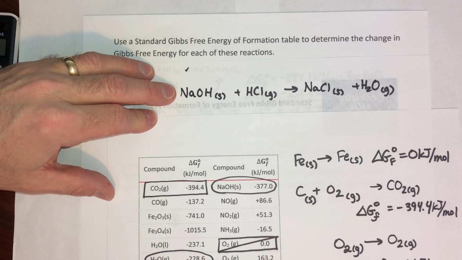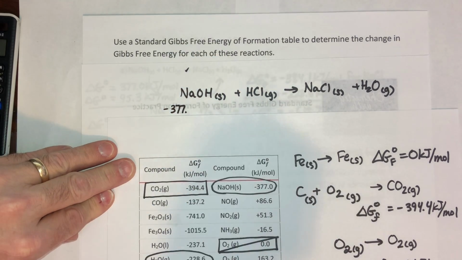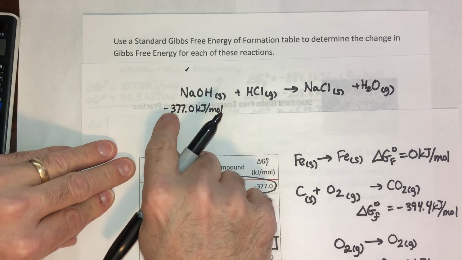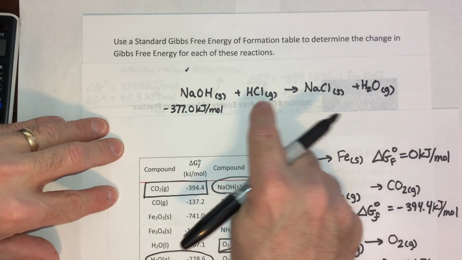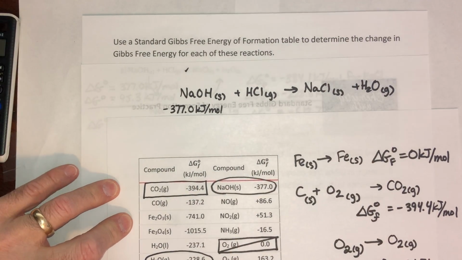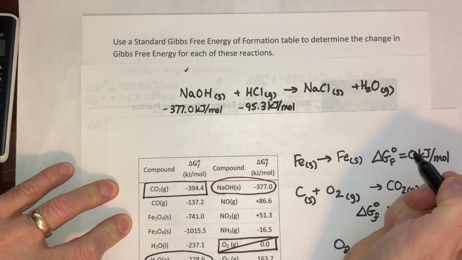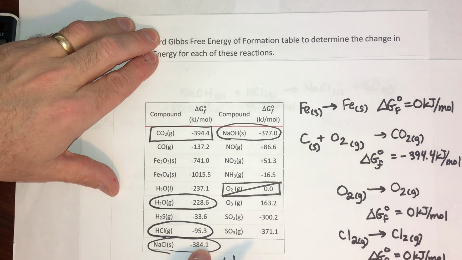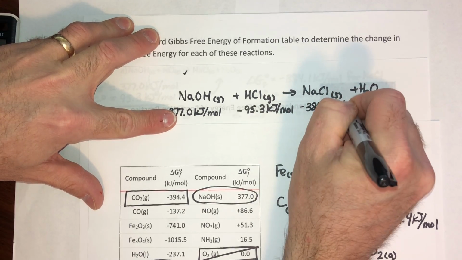So if I look up sodium hydroxide, the value is minus 377.0 kilojoules per mole. Now, I know that this is supposed to change sign, but I don't want to have to think about that. So right now, I'm just going to write the values down and not change them at all. No changes. So HCl, when I looked it up, was a minus 95.3 kilojoules per mole. When I looked up the sodium chloride, it was way down here on the bottom, remember? Negative 384.1 kilojoules per mole.